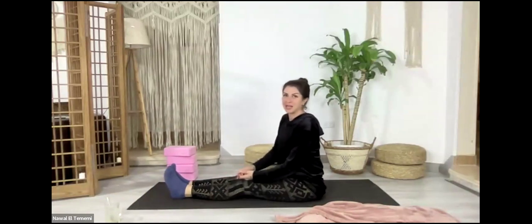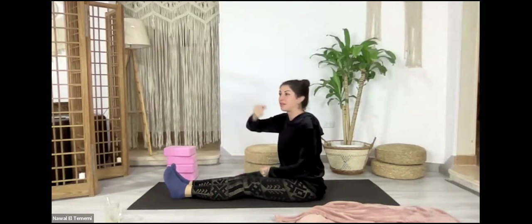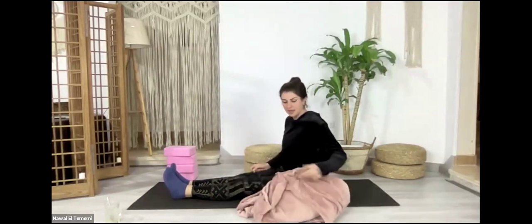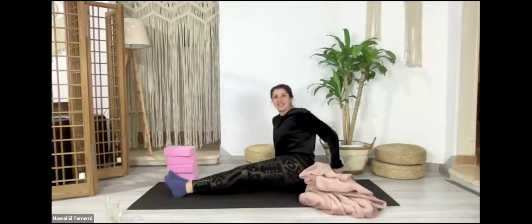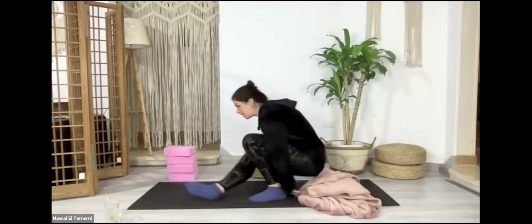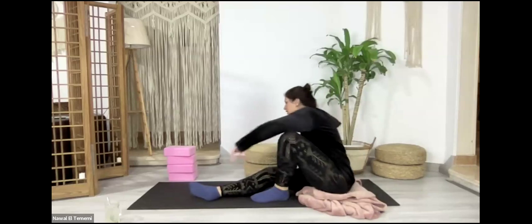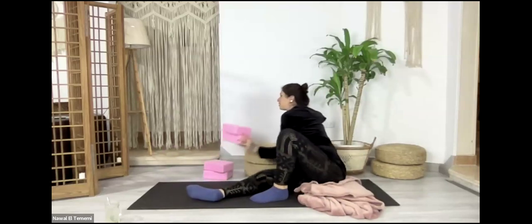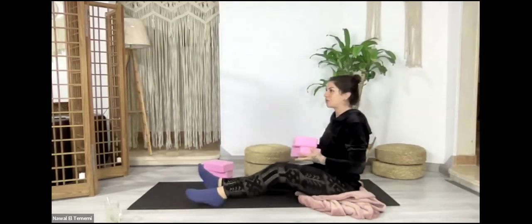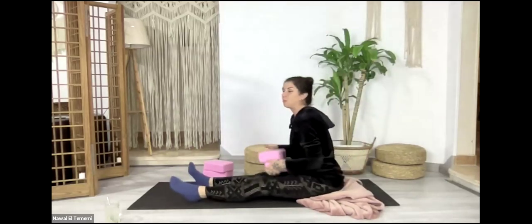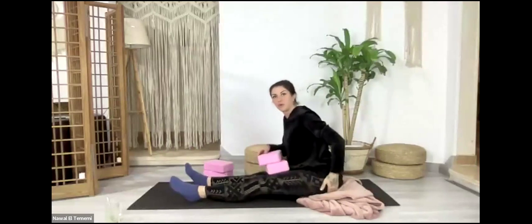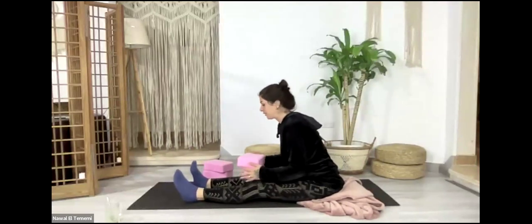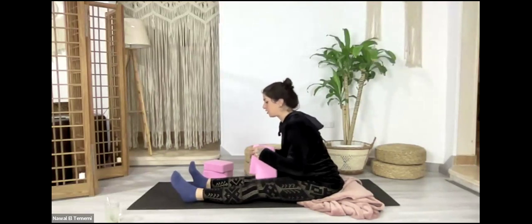Might be in the backs of your legs, but probably mostly through erector spinae. I find that I personally always need that lift. Sitting flush on the ground is easy for me. Or I wouldn't even say easy, it just is, I'm already shaped like that. So for me to get more of that lift and that roll forward, I'll put the blanket under and I'll move my cheeks. And then I'll just come down.